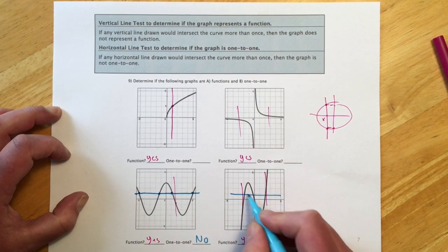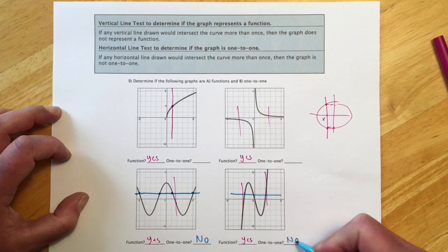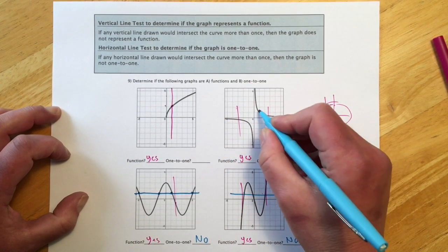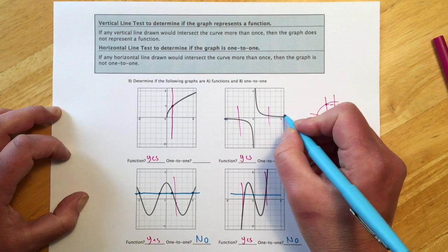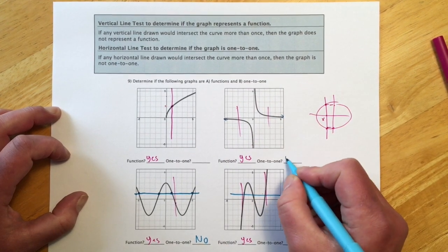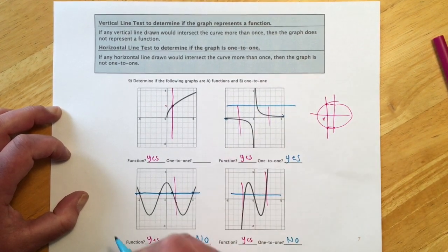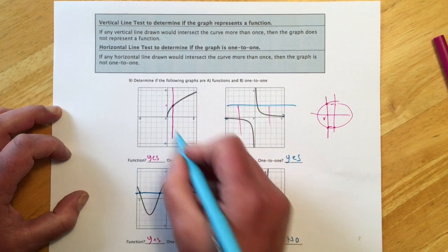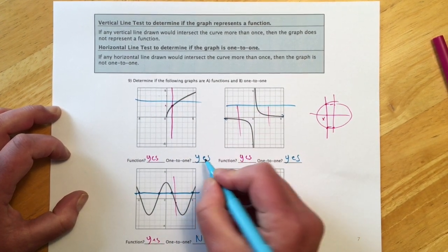This one would also be a no, because I can hit it more than once. This one I can only hit once. These are implied that they are going to approach forever but never touch, so this we would say yes, because anywhere I draw a horizontal line it works, and likewise this one would be a yes.